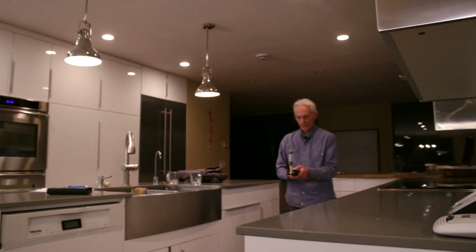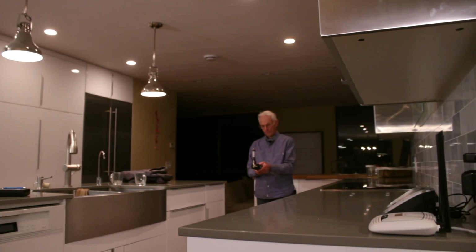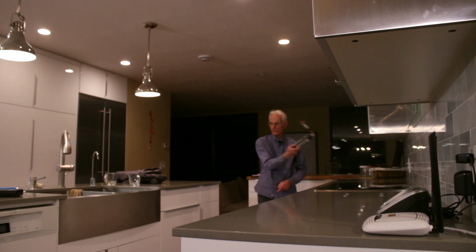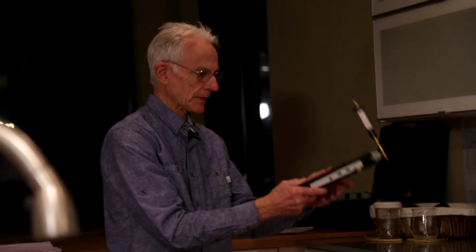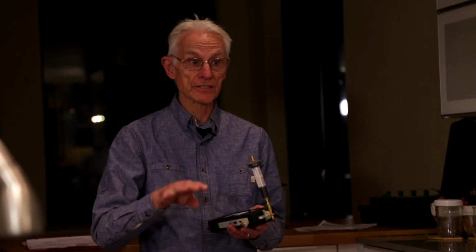If I move down to the further end of the kitchen, probably 10, 12 feet away, we're running 11,000 microwatts per square meter. Still a very high level of radiation when in the home our goal is to be less than 10, not 11,000, but less than 10.